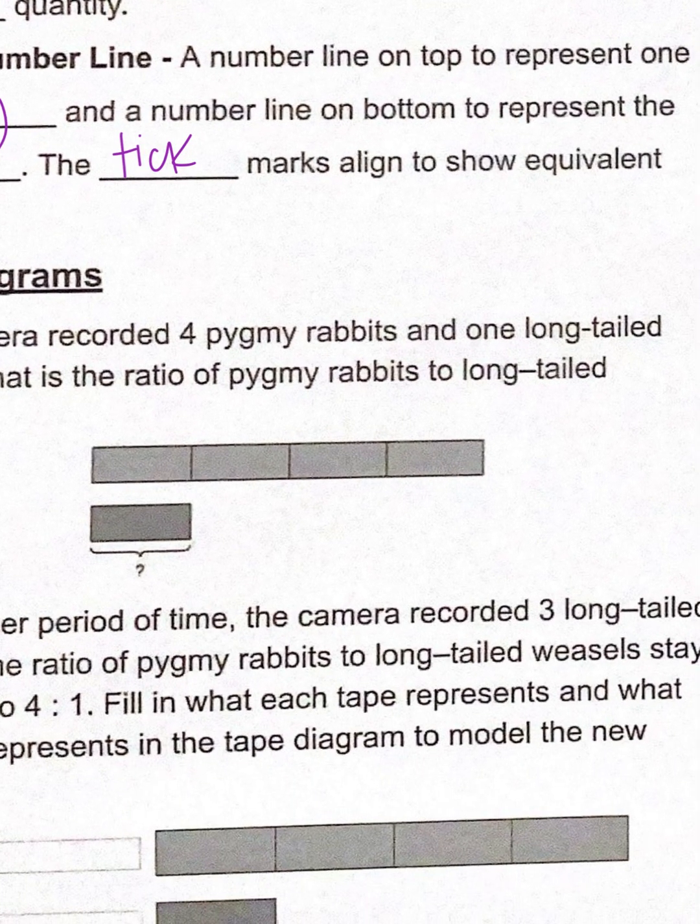My example says a camera recorded 4 pygmy rabbits and 1 long-tailed weasel. What is the ratio of pygmy rabbits to long-tailed weasels? 4 to 1. Okay, so right now we can see just from the model it's a 4-to-1 ratio. Over a longer period of time, the camera recorded 3 long-tailed weasels. The ratio of pygmy rabbits to long-tailed weasels stays equivalent to 4-to-1, my original ratio. Fill in what each tape represents and what one block represents in the tape diagram to model the new situation.